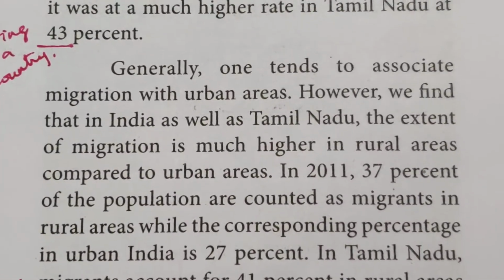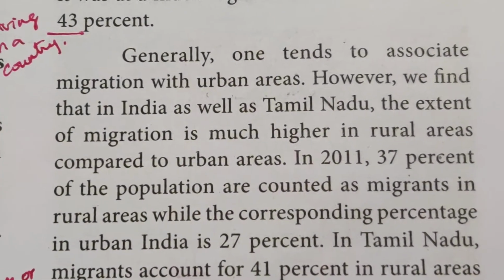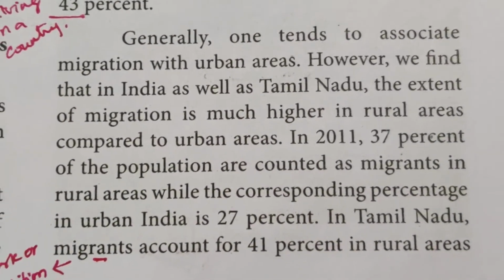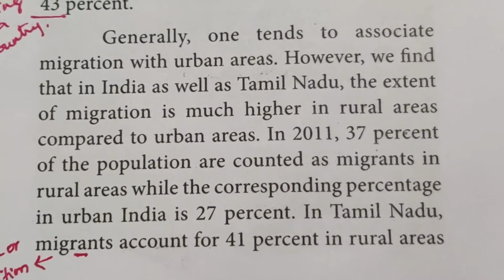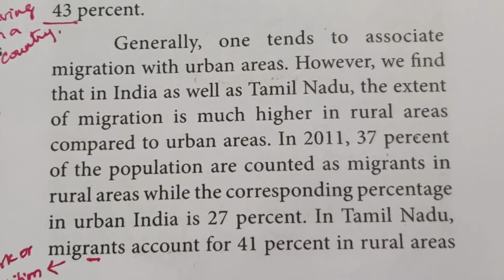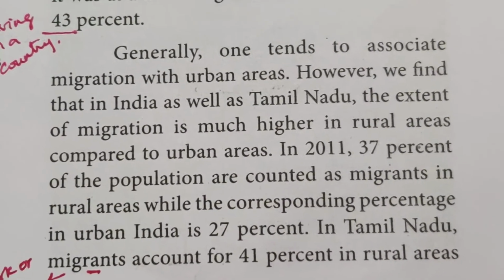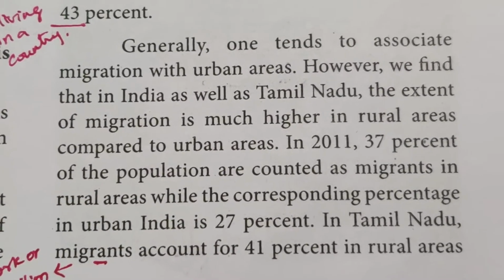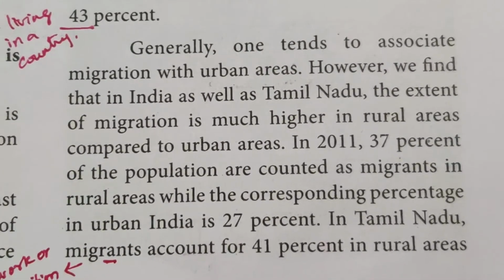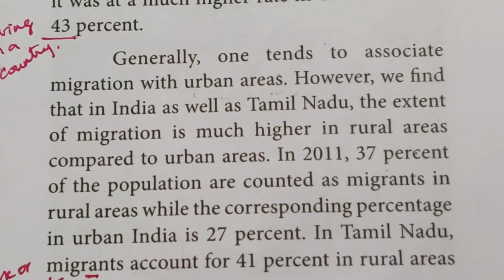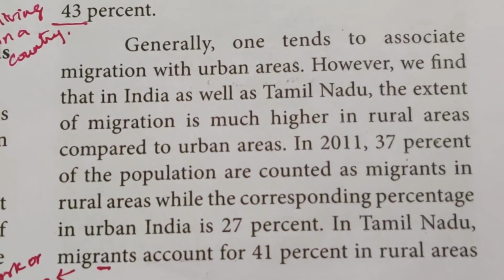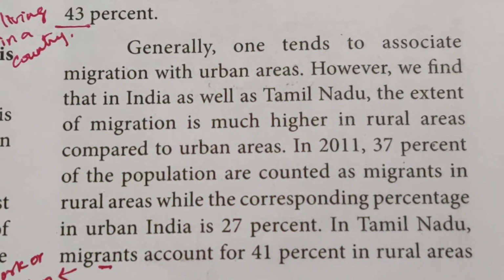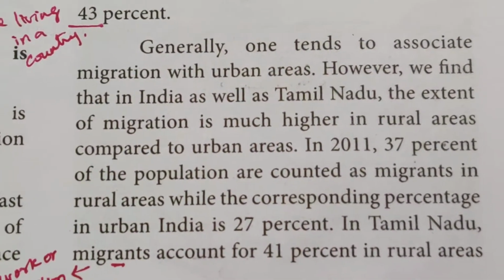Generally, one tends to associate migration with urban areas. Normally people select towns or cities to go to. However, we find that in India as well as Tamil Nadu, the extent of migration is much higher in rural areas when compared to urban areas. Rural people are trying to move out more than urban people. Rural people are moving more for their jobs.